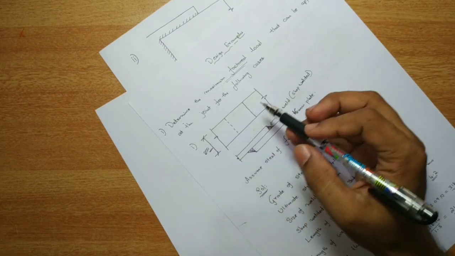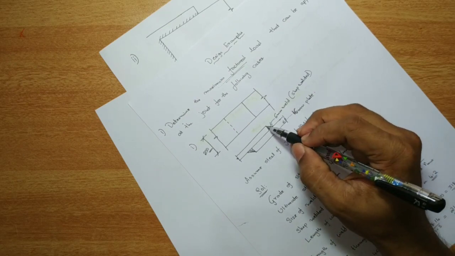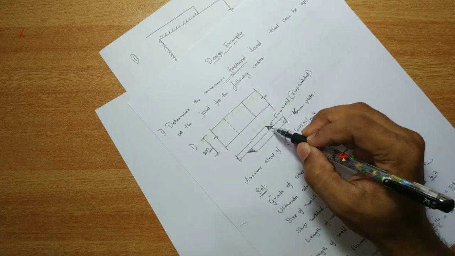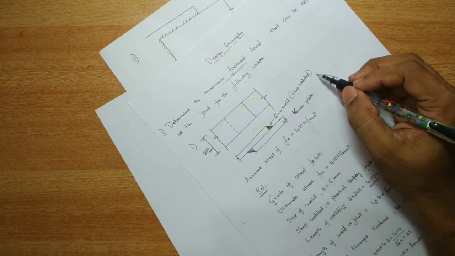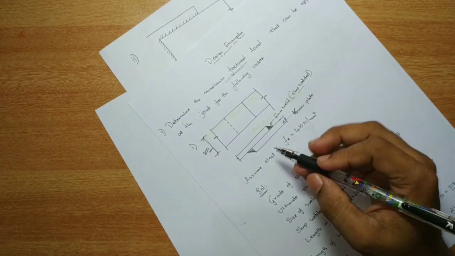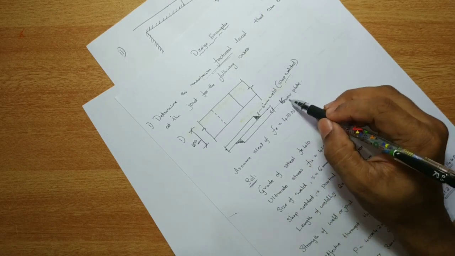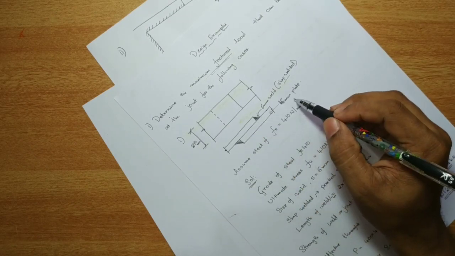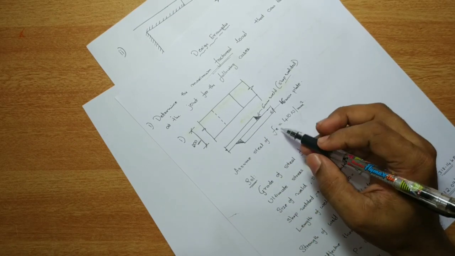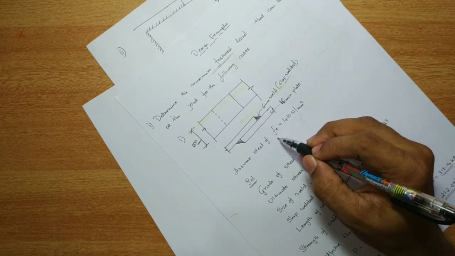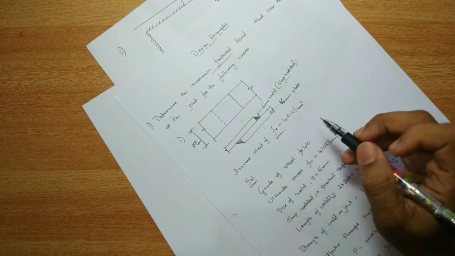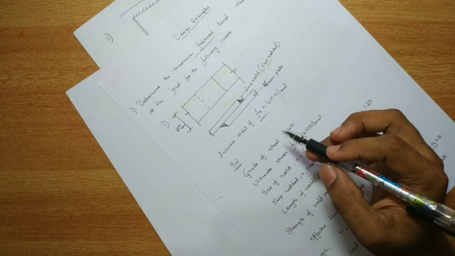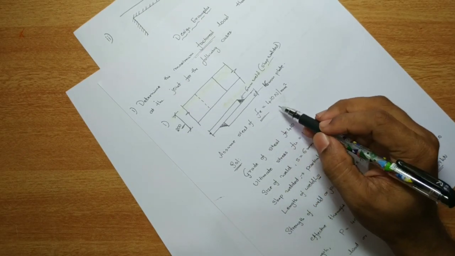So this is the first case. This is a lap joint where the weld is given here. This is a 6 mm weld, that is the shop weld. I'll explain what this is. The thickness of the plate is 16 mm. Just assume Fe 410 grade steel. If it is not given, you can assume the grade as Fe 410.